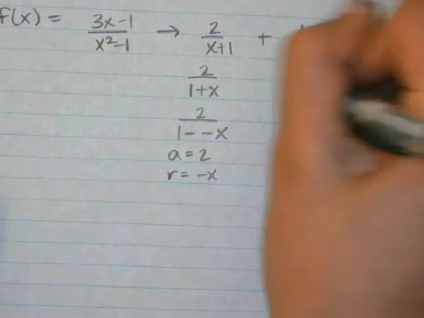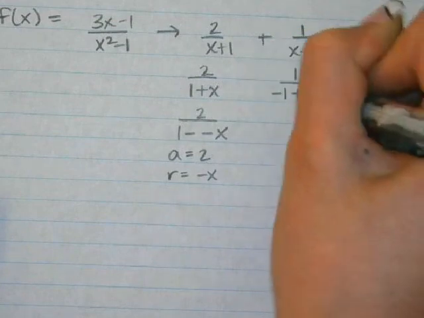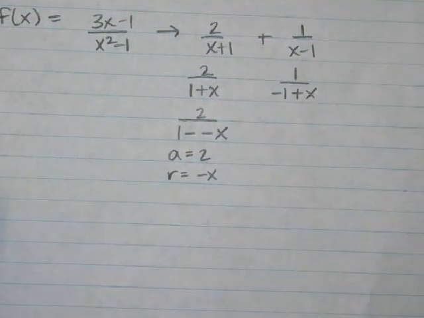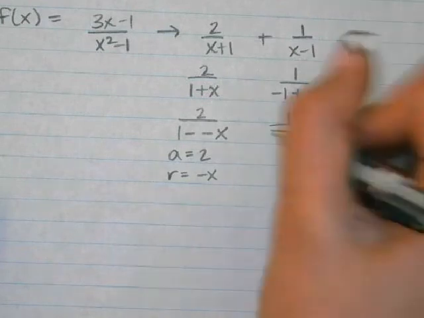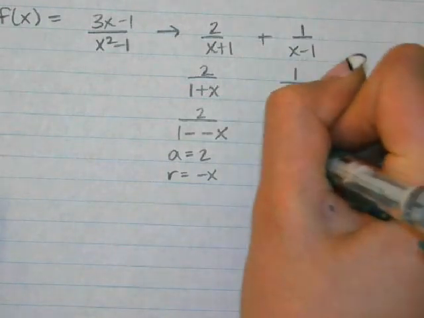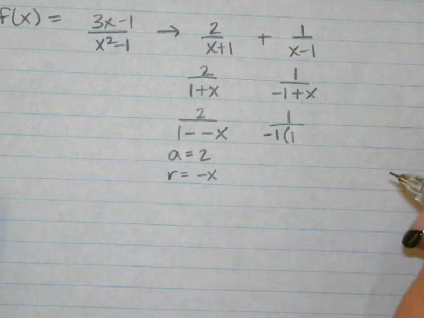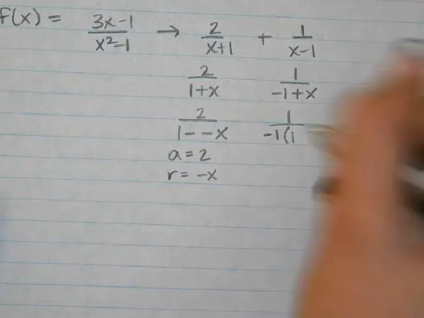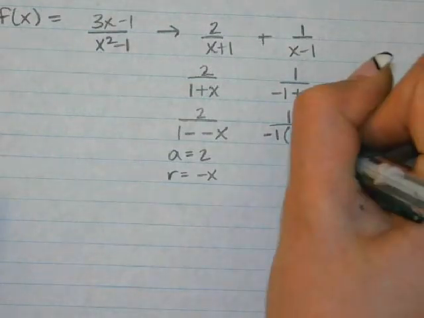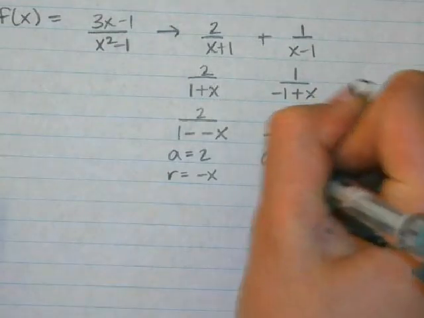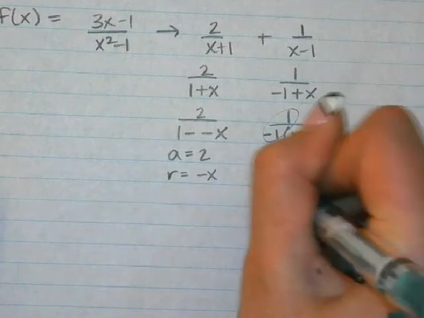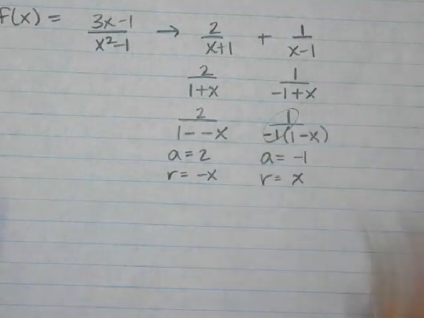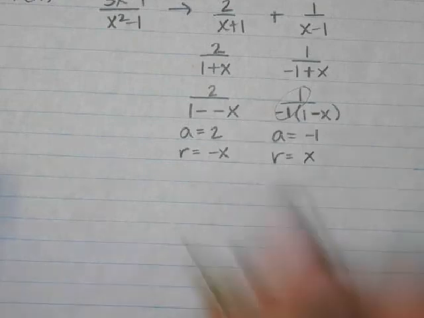That's going to be 1 over negative 1 plus x. And then for this, we can go ahead and factor out a negative 1. And what happens when we factor out a negative 1? Minus x. Okay, so what's our a value? Negative 1. And then what's the r value? X.